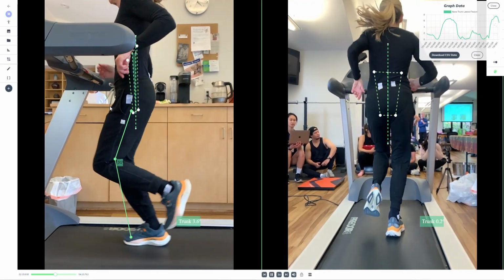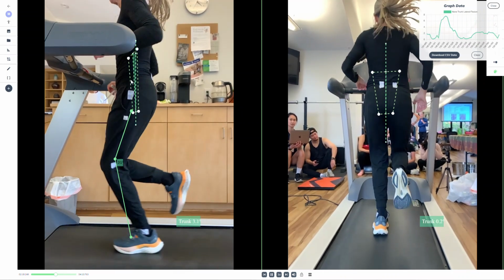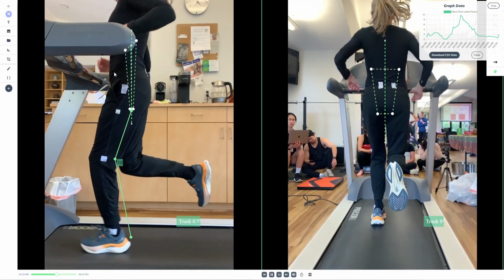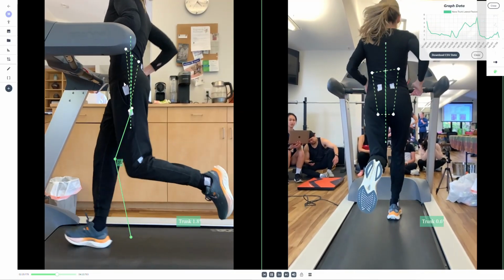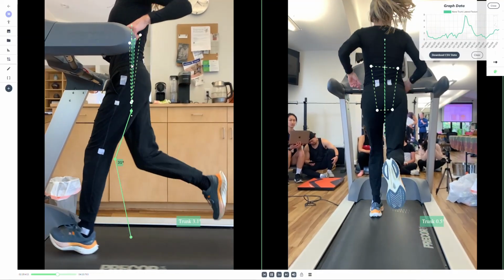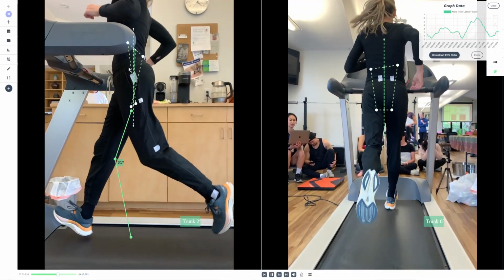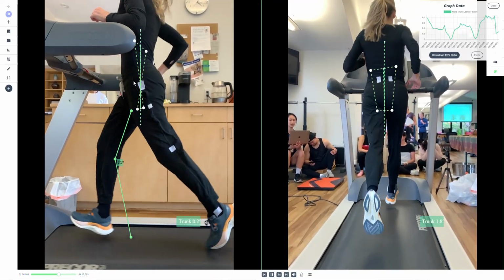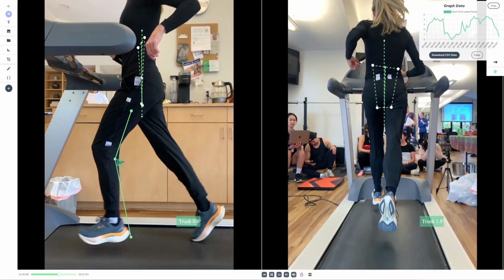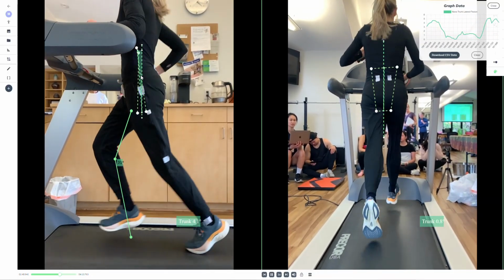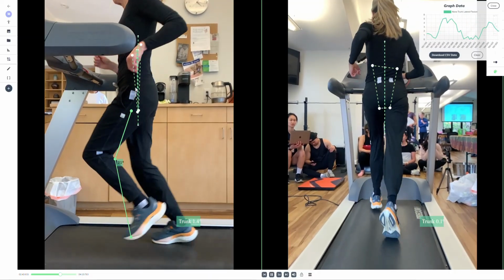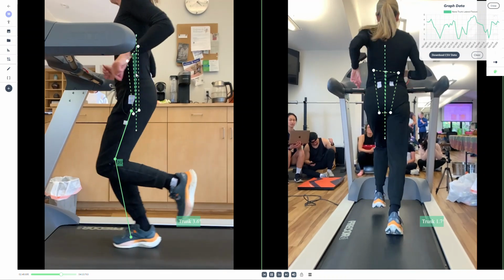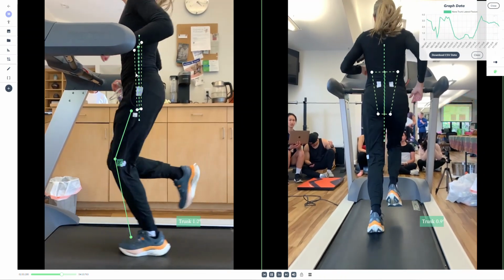The other way that you can grossly appreciate this in the film is looking at the amount of drop, maybe that's the incorrect word, the amount of vertical oscillation of the pelvis on the right leg versus the left, where the pelvis just doesn't drop as much and doesn't fall down. In this case, it would be advantageous for that to happen because it would suggest that there's more springiness in that right limb versus the left.